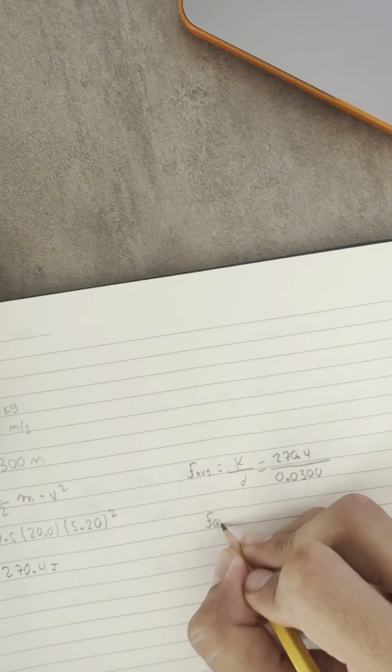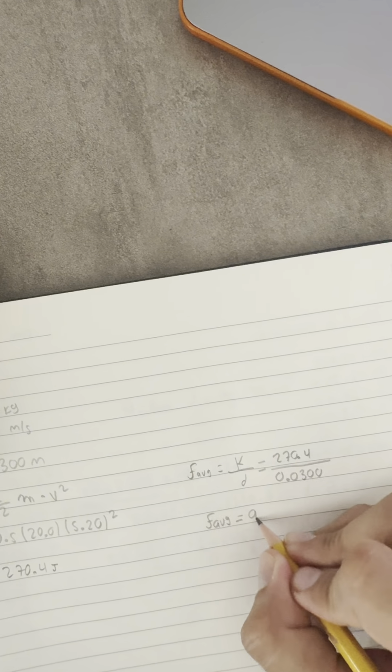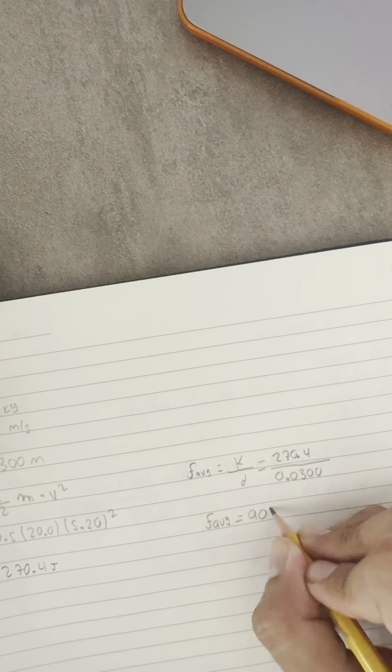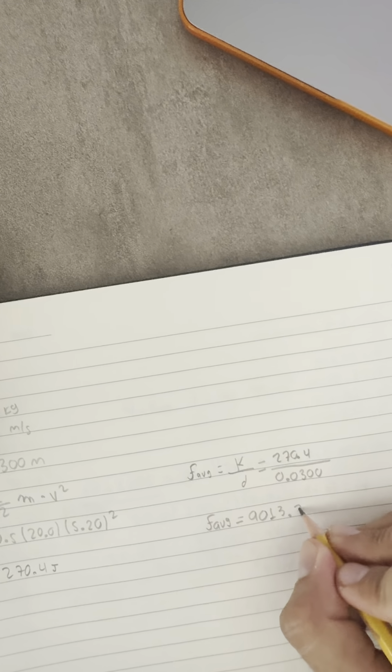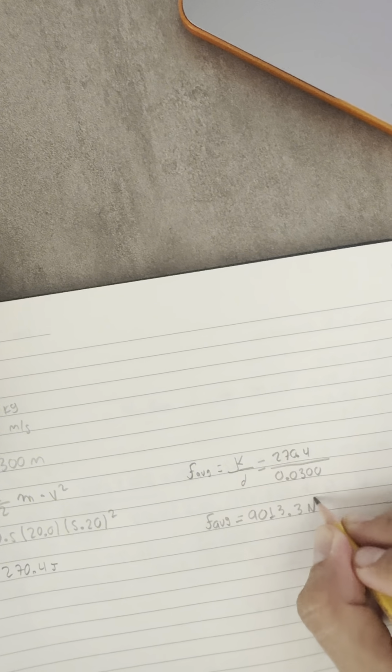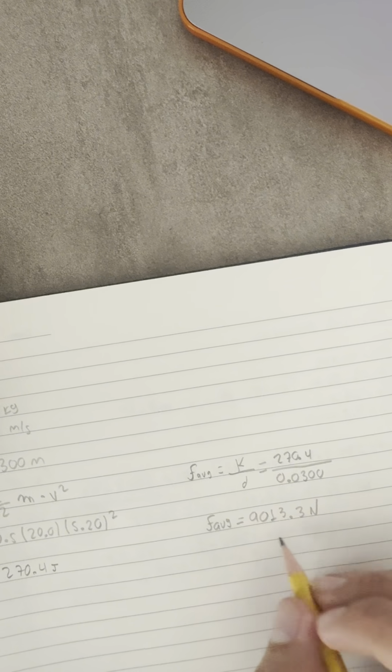And the result of this is equal to 9013.3 newtons. So this is going to be our result for part B.